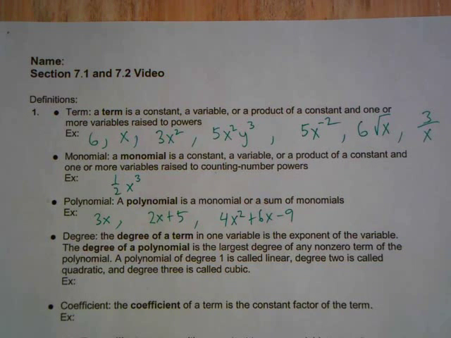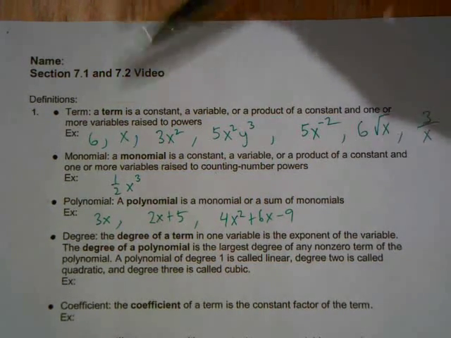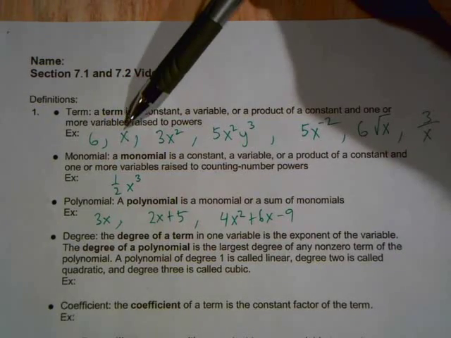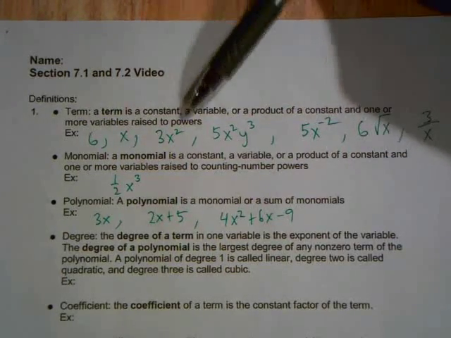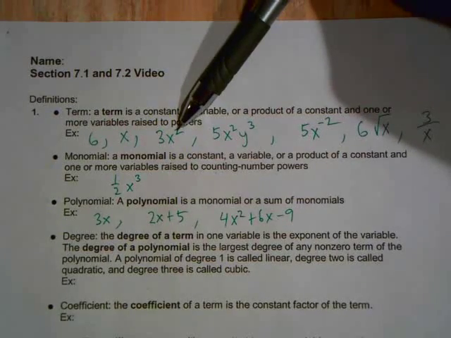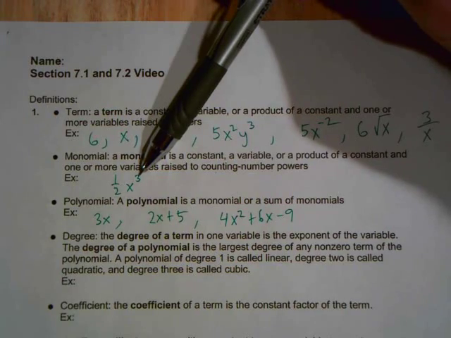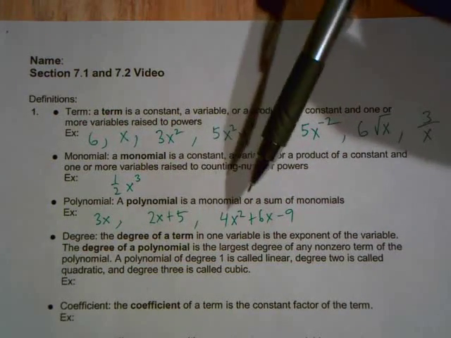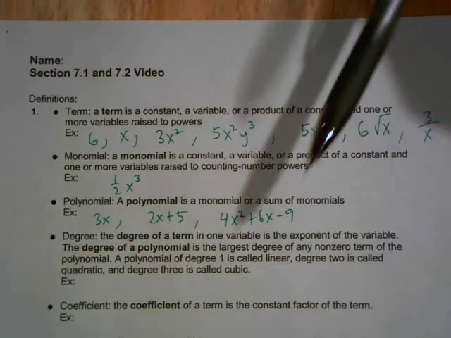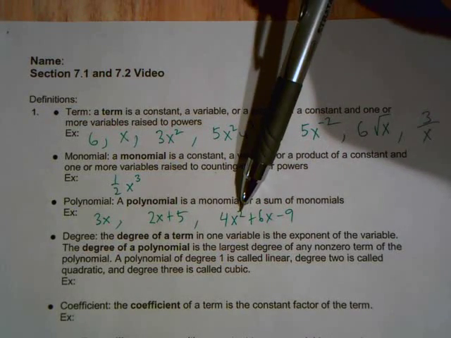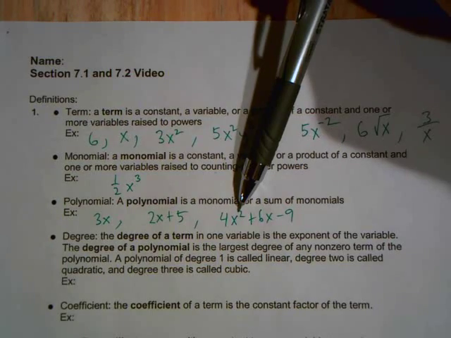Okay, the degree of a term in one variable is the exponent of the variable. The degree of a polynomial is the largest degree of any non-zero term of the polynomial. Okay, so for example, back up here, this monomial has degree 1 because the exponent is 1. This one has degree 2 because the exponent is a 2. This one is degree 3 because it's got a cubed. Now, when I'm looking at a polynomial, I look at all the pieces and I pick the biggest power. So this polynomial has degree 2. It's got the biggest power.